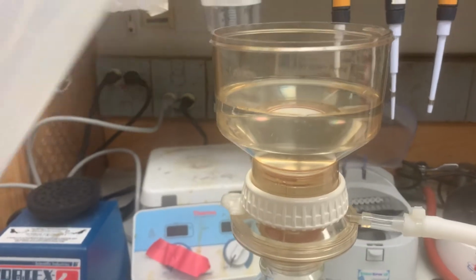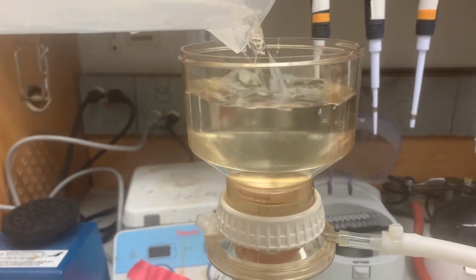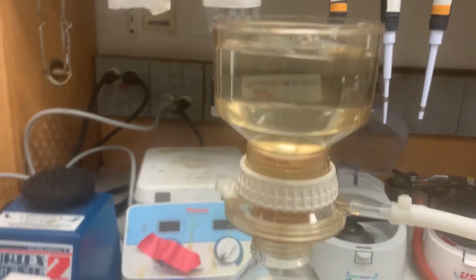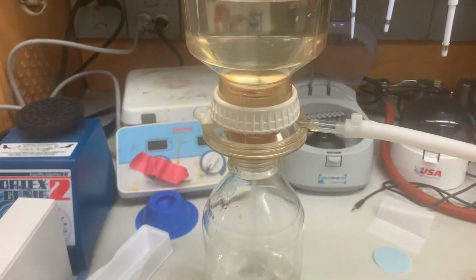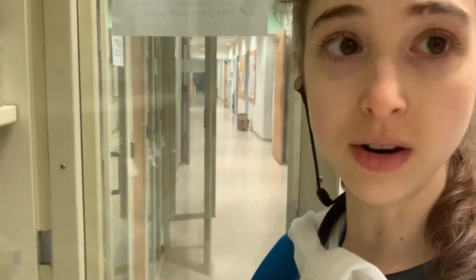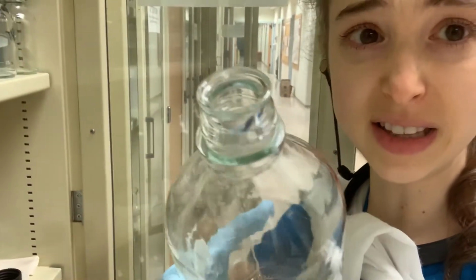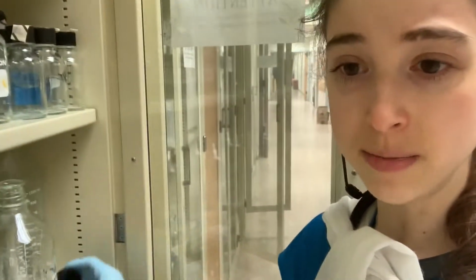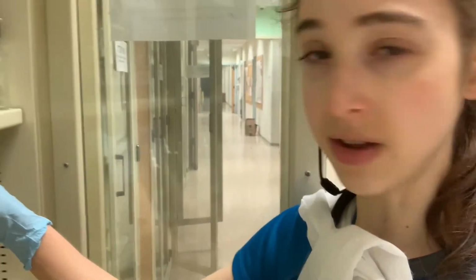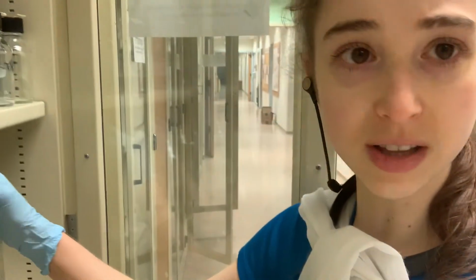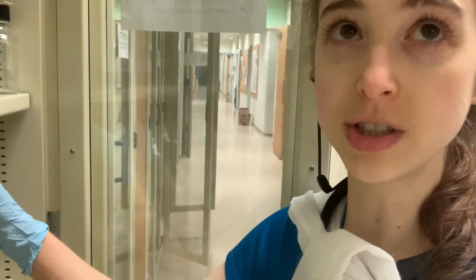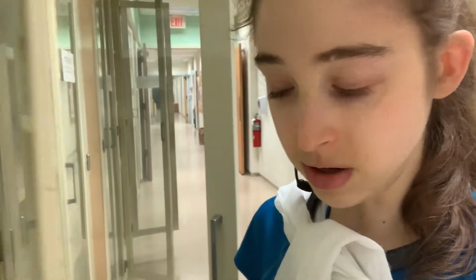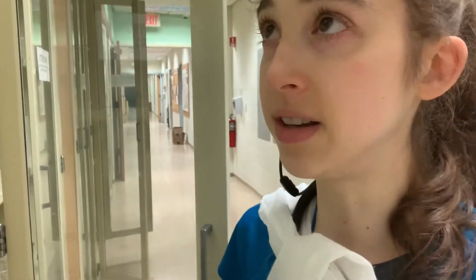So these things only hold like 500 mils, so if I want to make a liter, I have to fill it part-wise. Vacuum filters aren't compatible with all volumetric flasks, so these have a narrower head, so they're not going to match. But they work with all the various sizes of those other Pyrex bottles with those big orange caps. So just make sure that you know that before you try to use it.